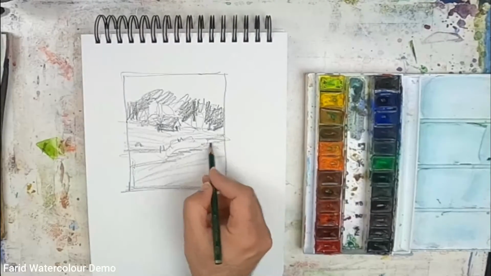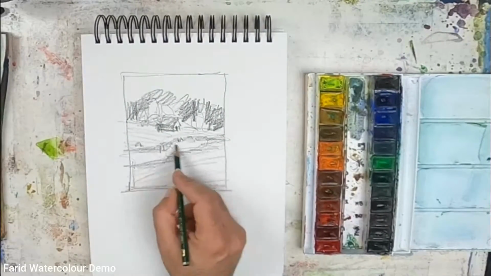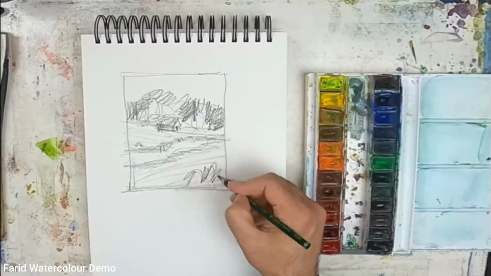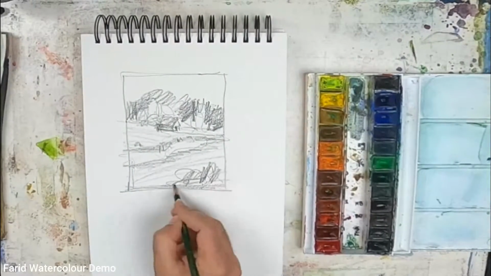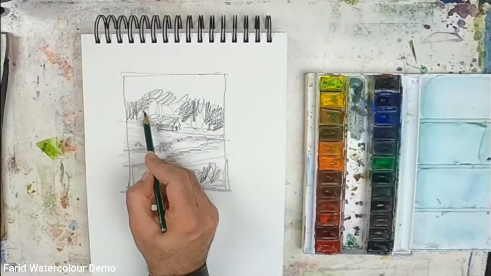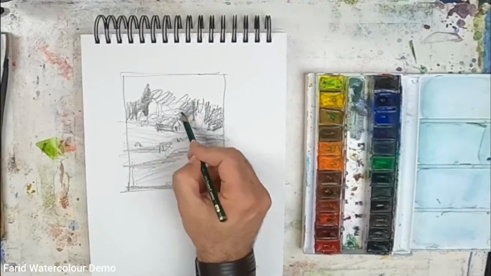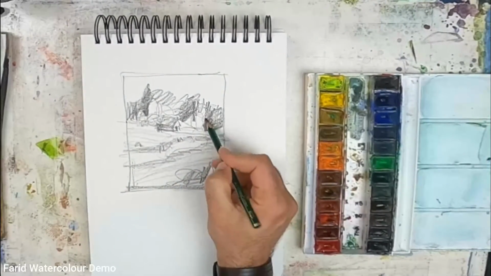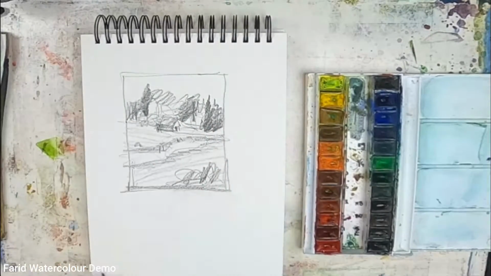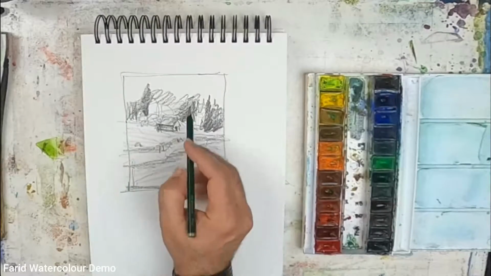Maybe I have to put some shadows or dark green to define this path, and a dark spot here. So defining the trees, 4 trees. Maybe there is one single tree and a bunch of trees here. And my focal point will be somewhere in this area.